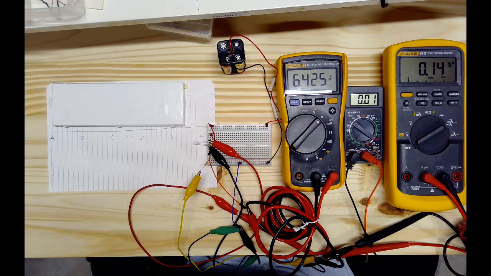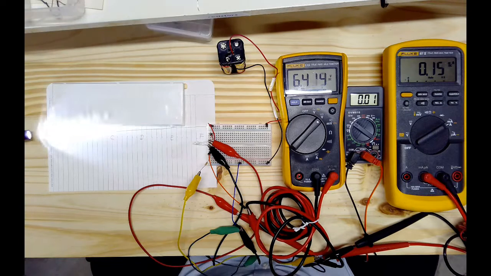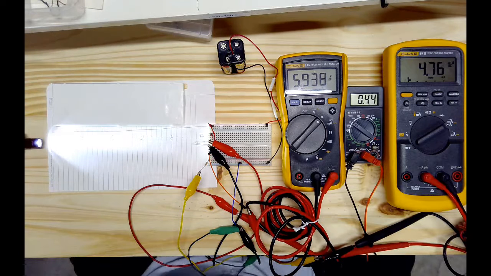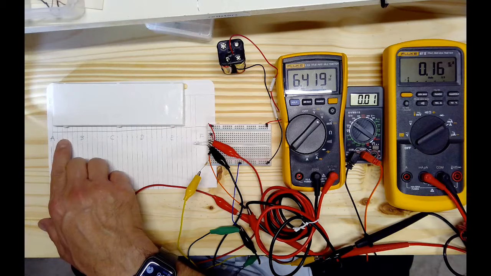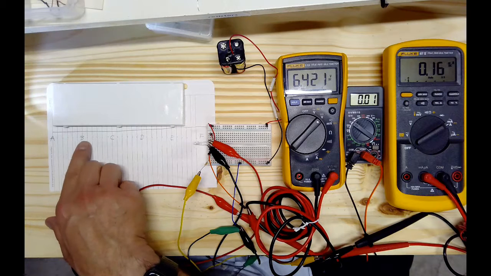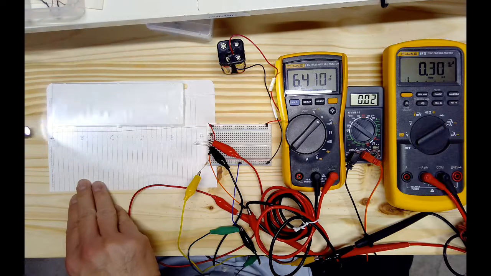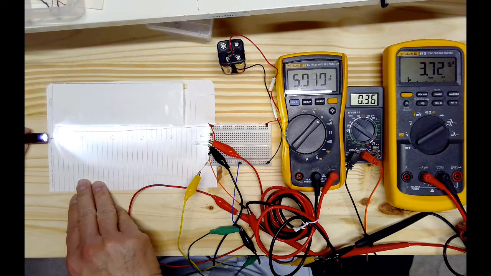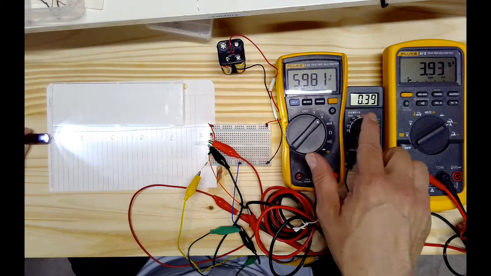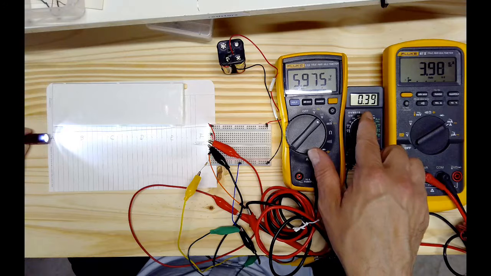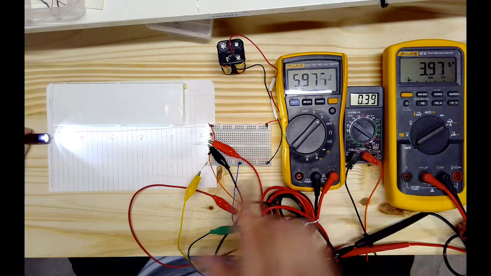Okay, what I'm going to do is turn on the flashlight, and I'm going to move it out to the end of this scale here at point A. And what I'm going to do is we're going to see what happens as I move from A to B to C to D, E, F. So A, you can see that we have about 6 volts across the transistor. We have about 0.4 volts across the resistor, and then 4 milliamps.